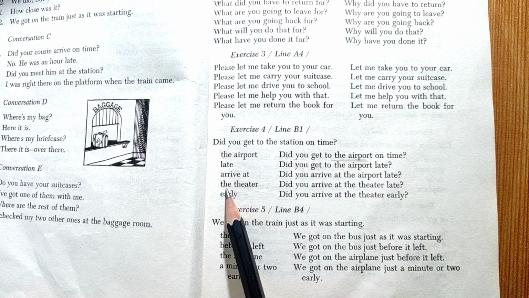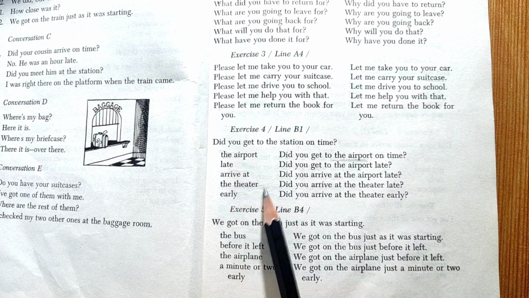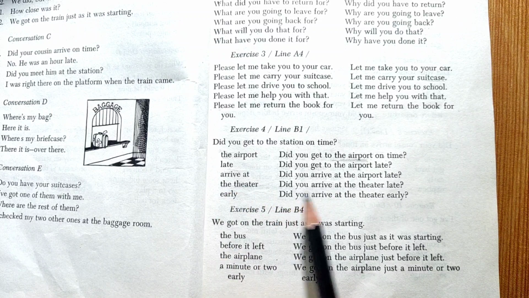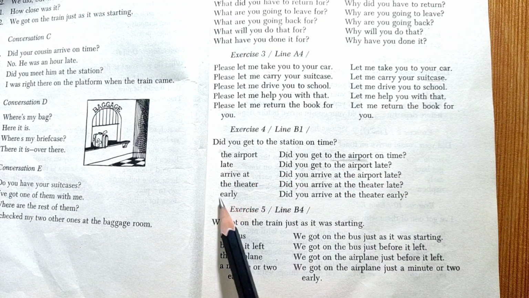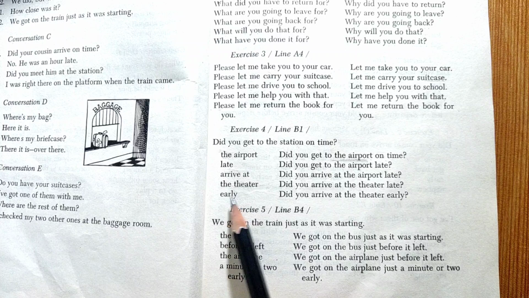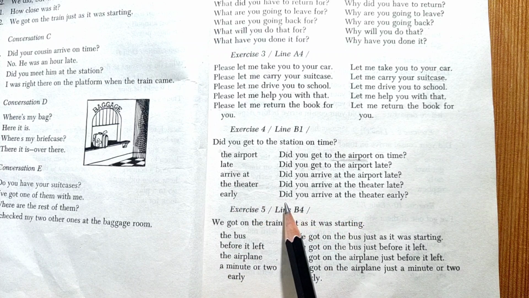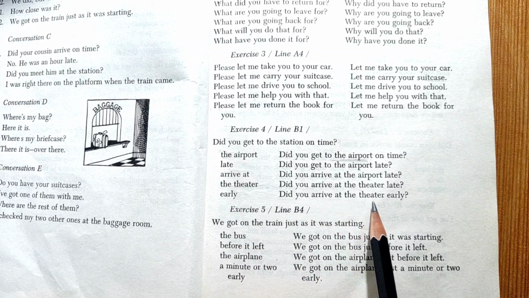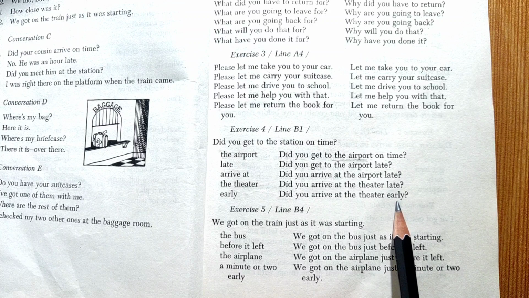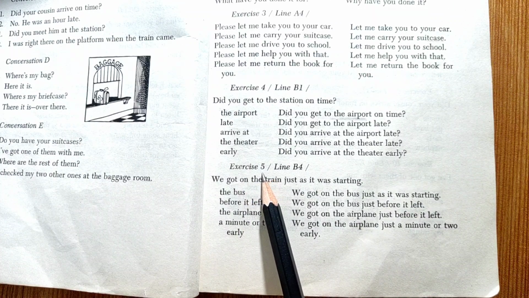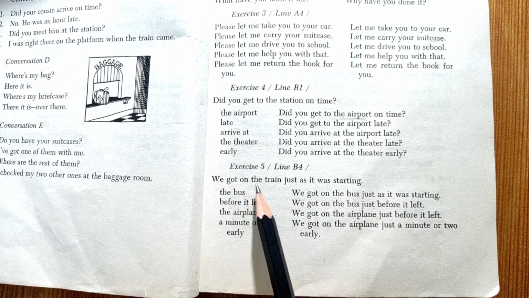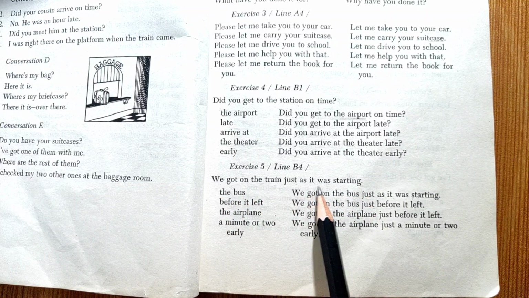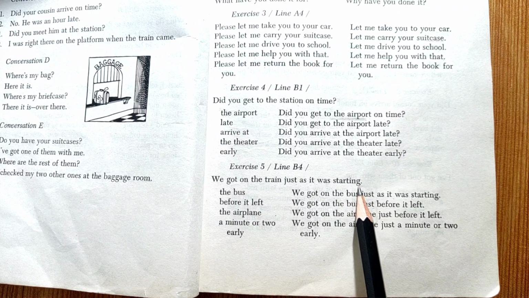Next example, the theater. This word we can use in this sentence like this. Did you arrive at the theater late? Next word is early. We can use this word in the sentence like this. Did you arrive at the theater early? Exercise 5. So the sentence is this. We got to the train just as it was starting.